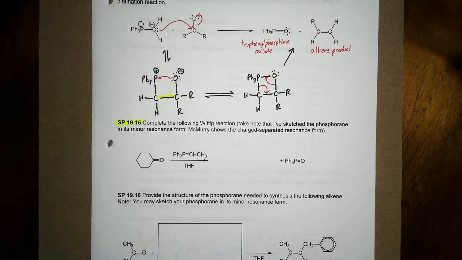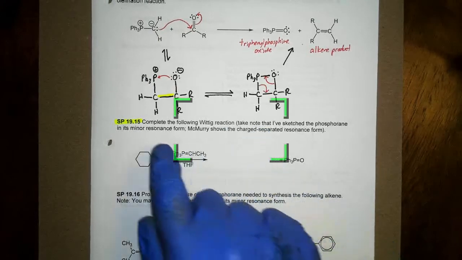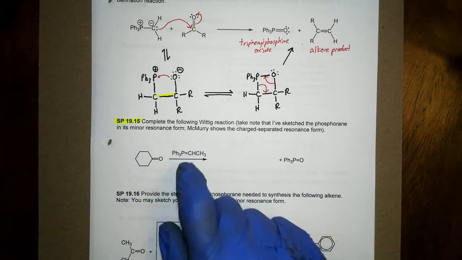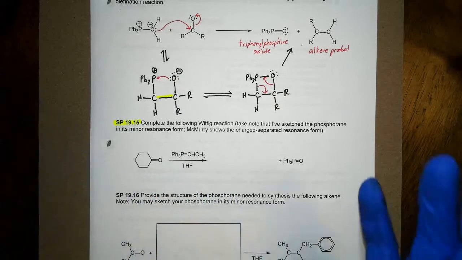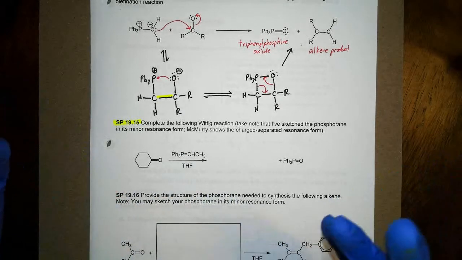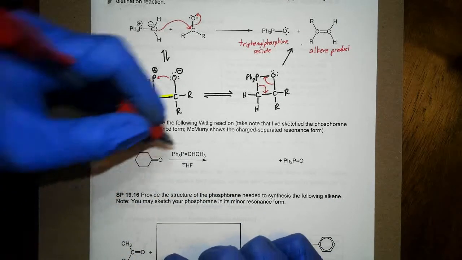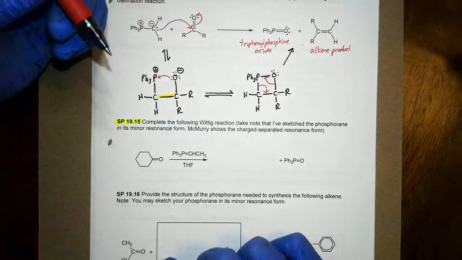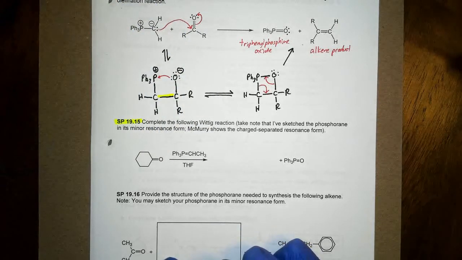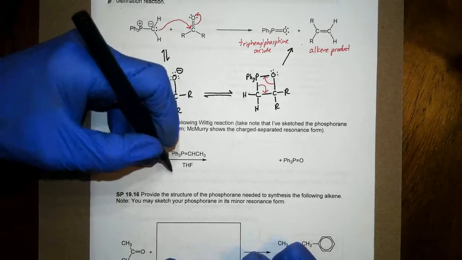Let's complete the following Wittig reaction. Okay, and then it says, take note that I've drawn the phosphorane in its minor resonance form. This is the minor resonance form. Anytime you see the Wittig reagent with no charges, you know it's the minor, but that's okay. And then Murray shows the charge separated resonance form. Alright, so I'll draw both of them for you, but bear in mind they really mean the same thing.